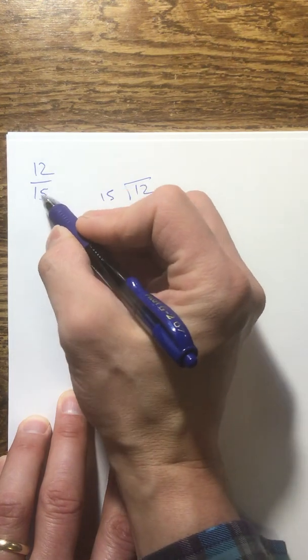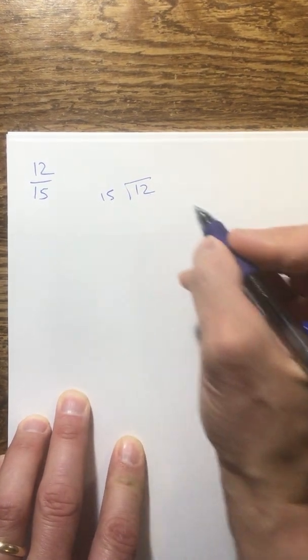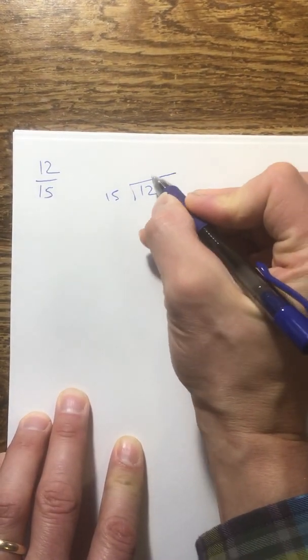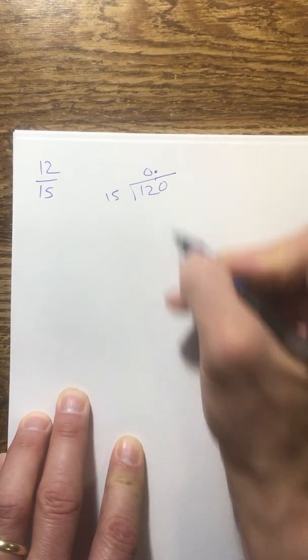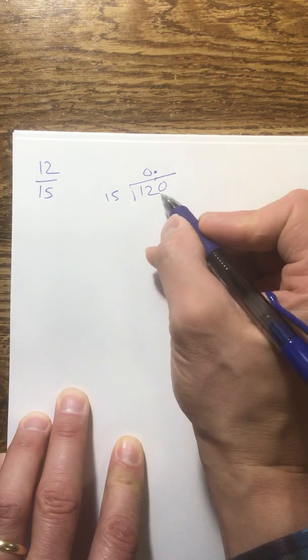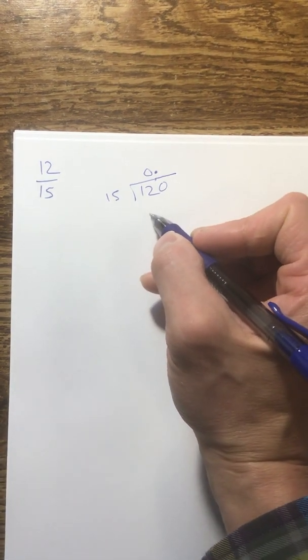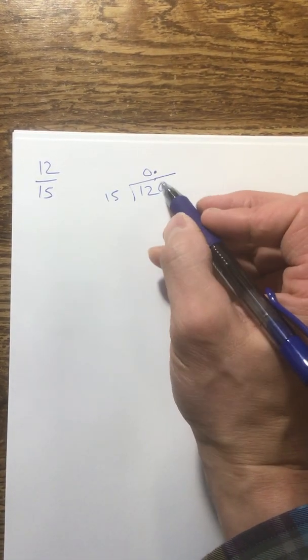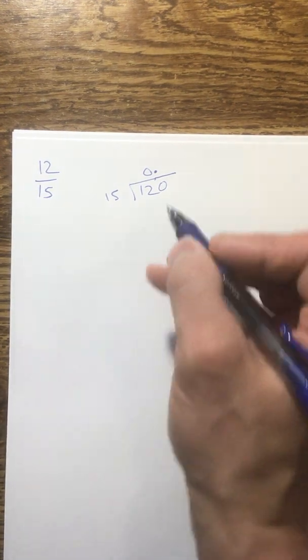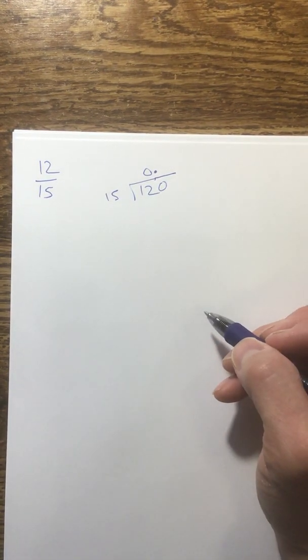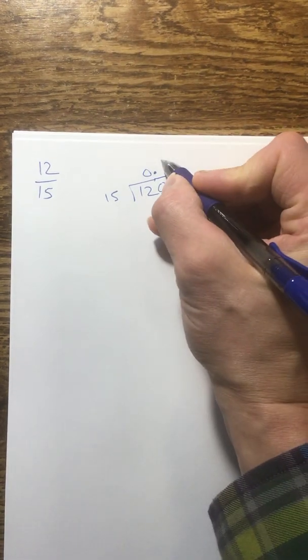It's always dividing the top by the bottom. 15 cannot go into 12, so that's where I put a 0, put my decimal, throw on a 0 there. 15 into 120. If you know your facts, then you know that's an 8. If you don't know your facts, you might have to play around timesing 15 by different numbers till you get to 120 or close to it. In this case, I know it's an 8.